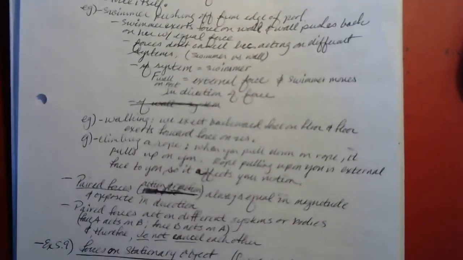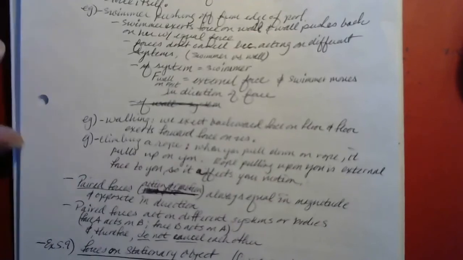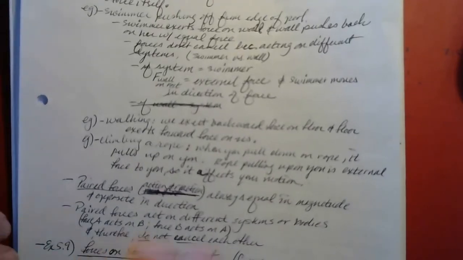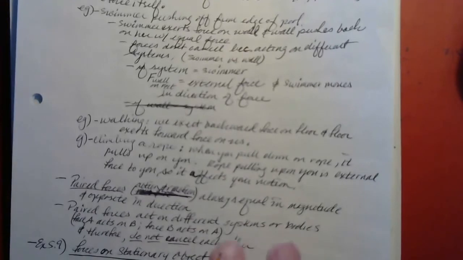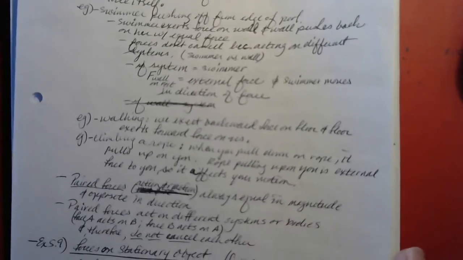Or climbing a rope, for example. When you pull down on the rope, again assuming that you are the system, because you're the thing whose movement we're interested in, pulling down on the rope is an internal force exerted by you. And so that's not counted towards motion. But at the same time, the rope exerts an equal force in the upward direction. And that is an external force because it's the rope pulling on you. And that is what causes you to ascend the rope.